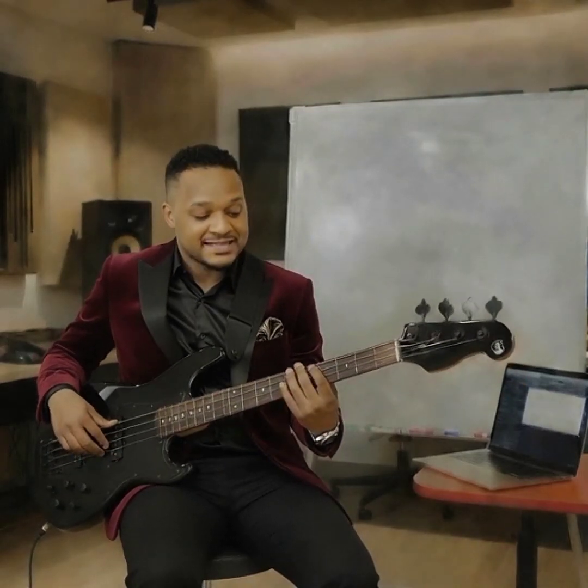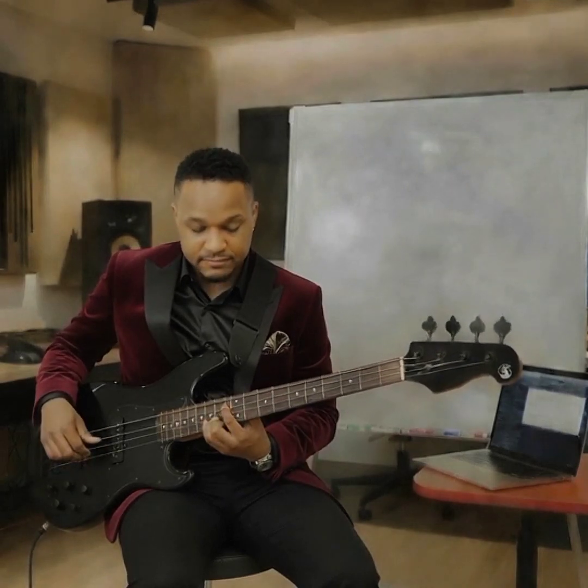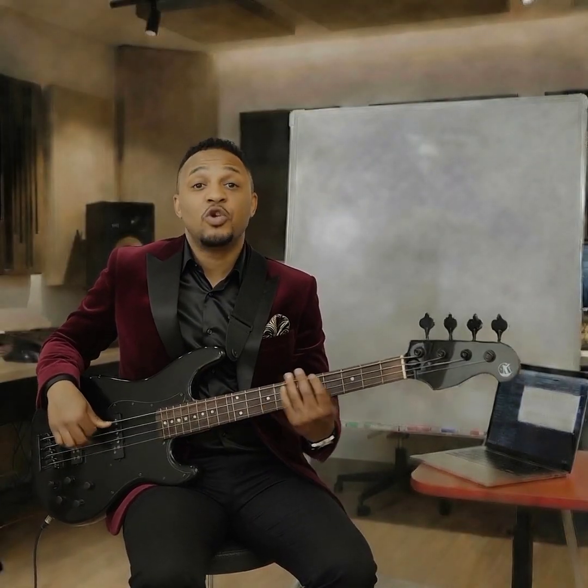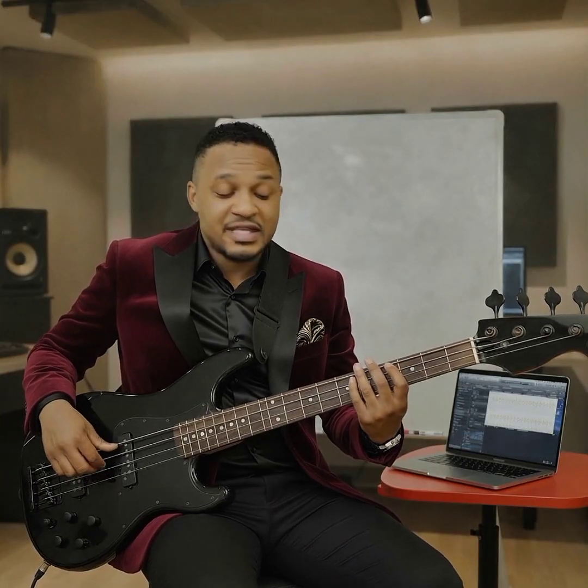Hear that tension? One of the best ways to internalize modal sounds is by practicing over a sustained drone note. Let's practice modes over drones. First, D Dorian. Now, E Phrygian. Hear the dark, tense feel? Next is F Lydian with its bright, dreamy quality. Finally, G Mixolydian, dominant and bluesy.